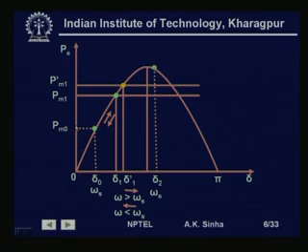Let us say initially we have the system operating with the mechanical input Pm0 and electrical output Pe, which is equal to Pm0, and if P is equal to Pm0, then the power angle of the generator will be equal to delta 0.